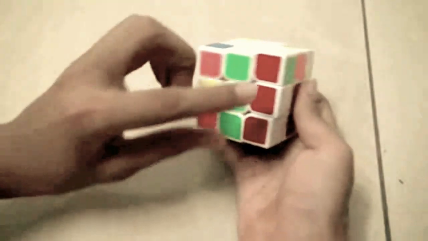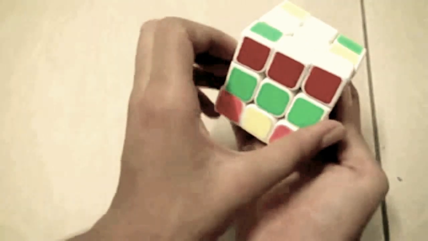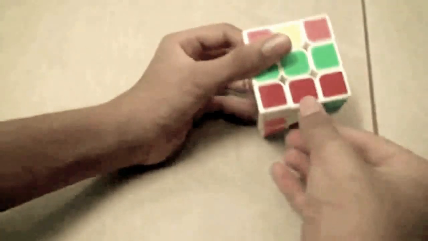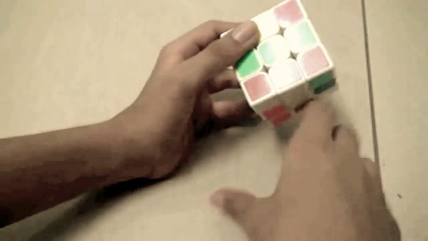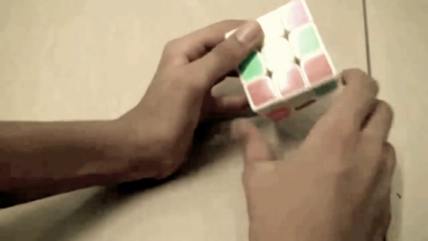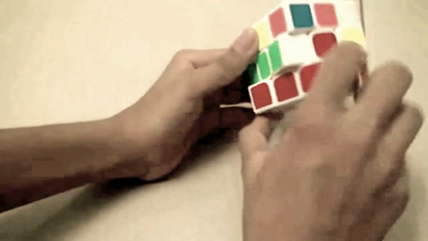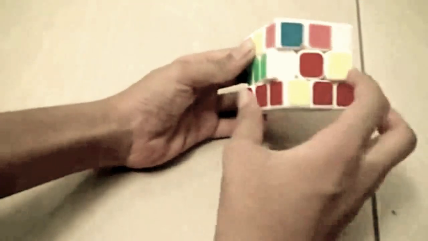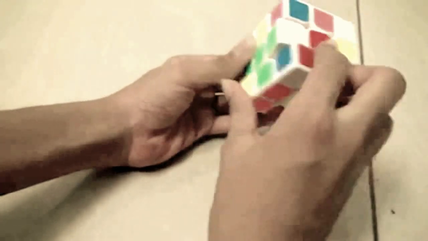Now let's try green. We shouldn't turn it here because we wanted it to come to the bottom layer. So we turn this and now it's on the bottom layer. Is white facing down? Luckily yes. So now you know how to make a connection. We turn it, the edge is here and the center is here. So we turn it here and we make a connection.